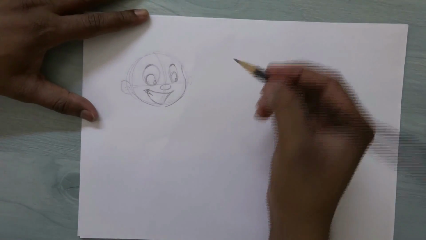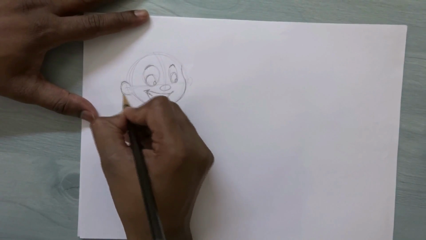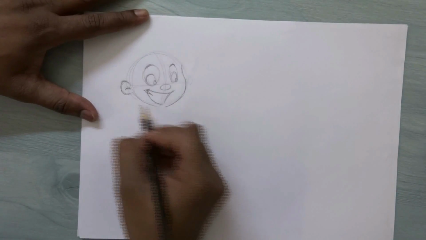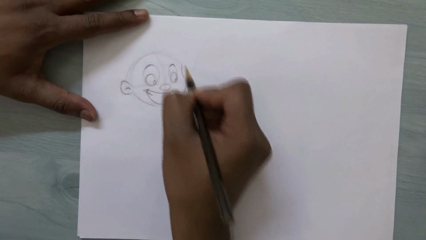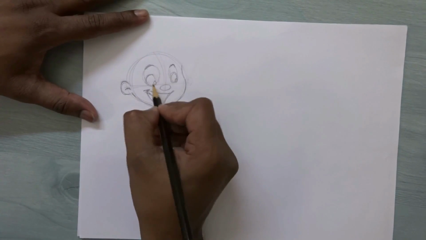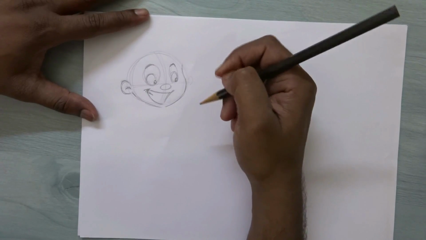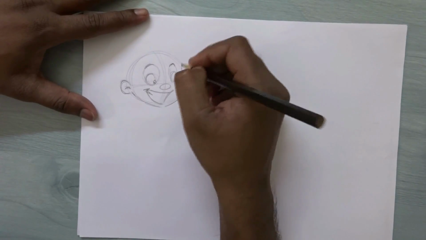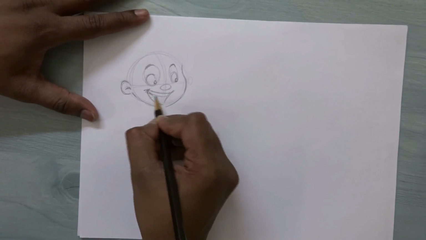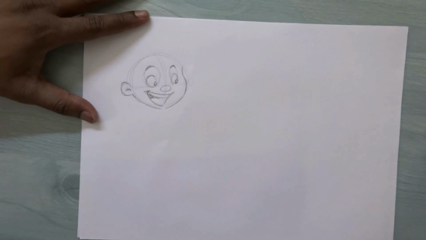So as you can see, I am giving the shape to my character. The round is the base over here, and you can make some changes if you like to. If you think your character is a little chubby or it is round, then it is okay, but you have to make the necessary changes. So this is my character I am doing with some basic features.